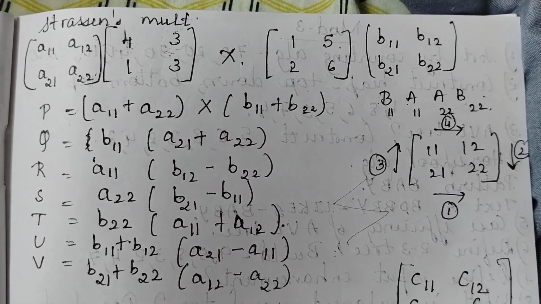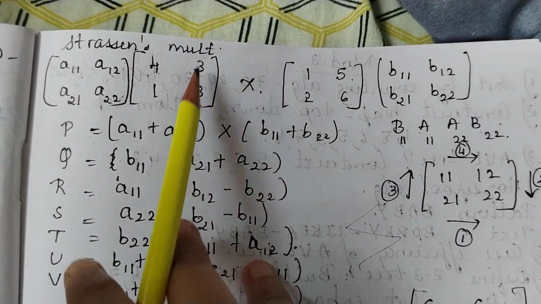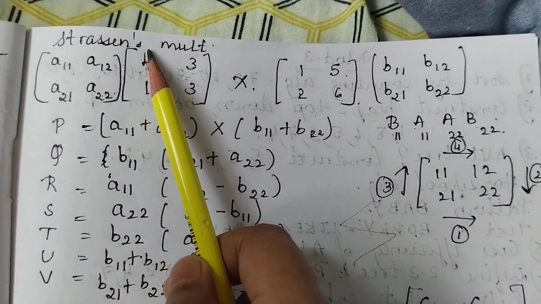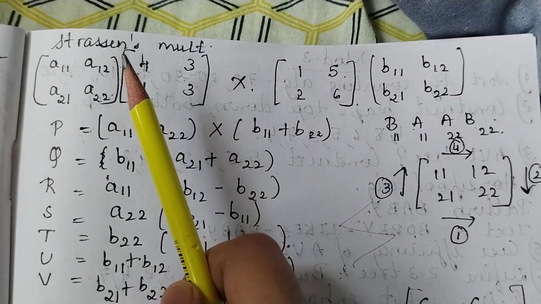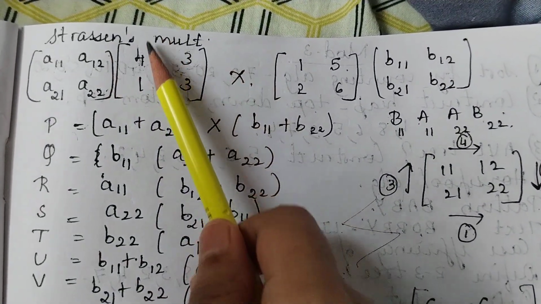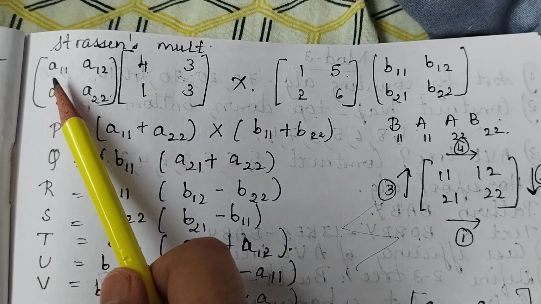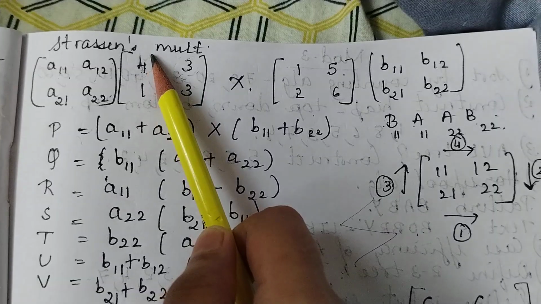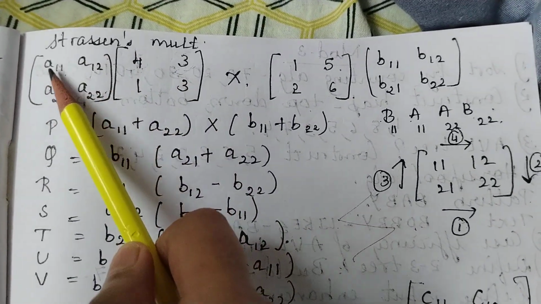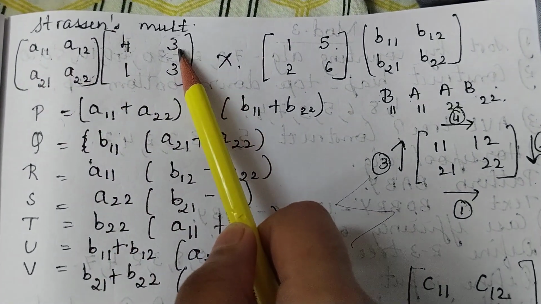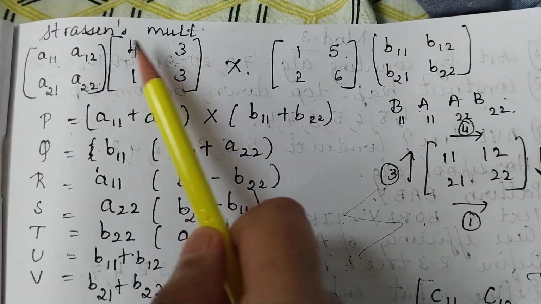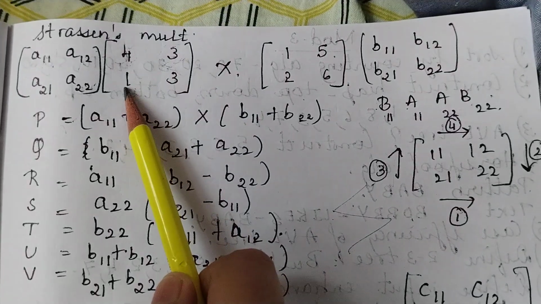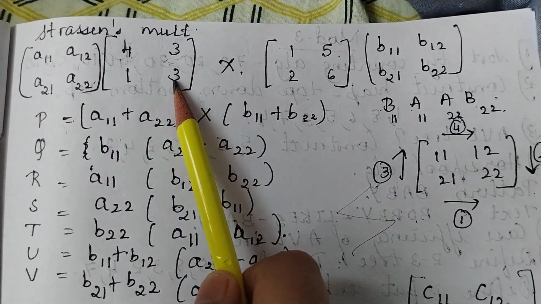So finally, here is the trick for Strassen's multiplication. As you know, we will be considering two matrices, right? If someone asks you where is 4, you say it is in the first row and first column. Similarly, we have to represent it in the form of alphabets. If someone asks you where is 3, you will say first row and second column. Similarly for this element, second row, first column, second row, second column, right?